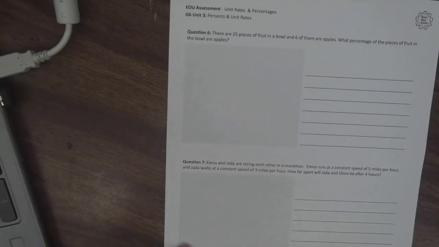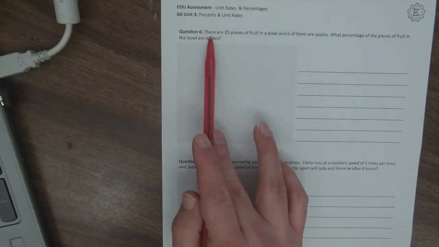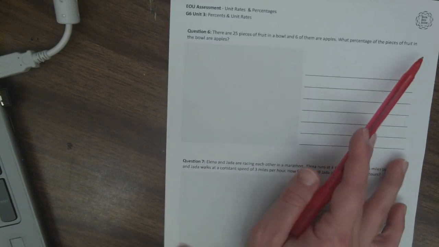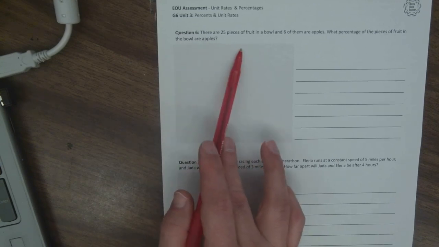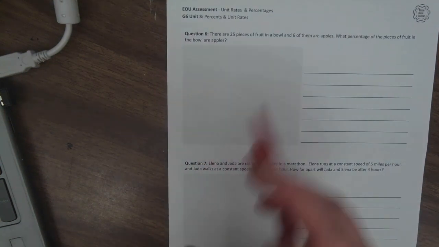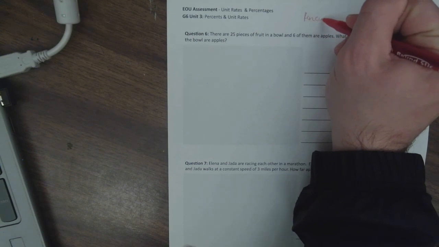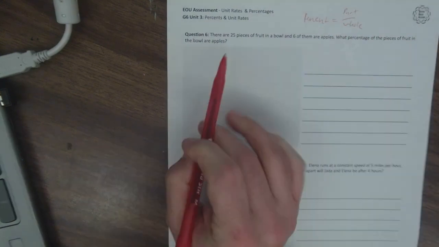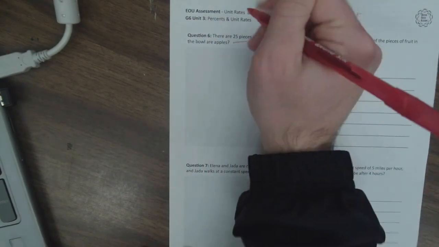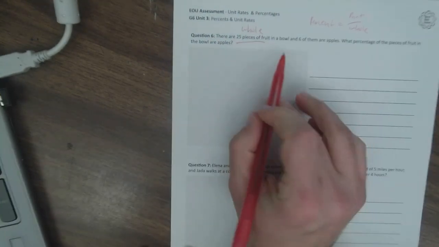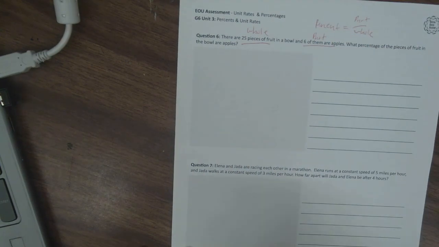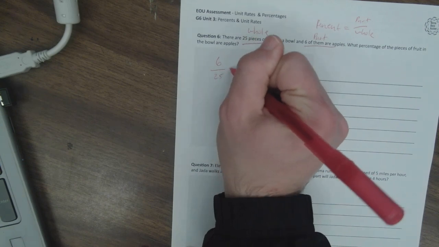All right, let's do question 6. All right, and so now I have question 6 here. Here we have there are 25 pieces of fruit in a bowl. 6 of them are apples. What percentage of the pieces of fruit in the bowl are apples? Well, again, it's just like our prior problem where percent is equal to part over whole. And so the total amount of fruit is 25, so that's going to be our whole. And then the number that are apples, our part, is 6. So I can set this up as 6 over 25.